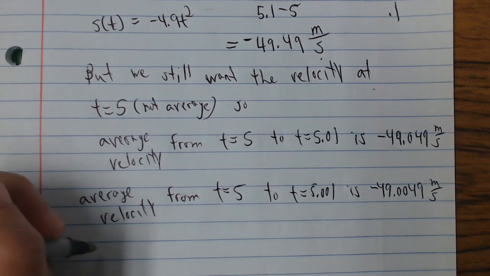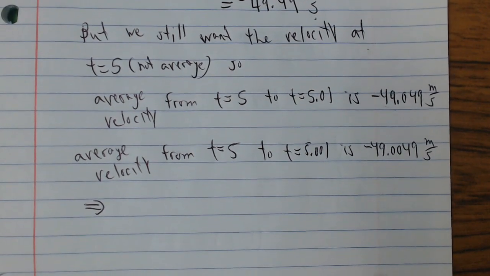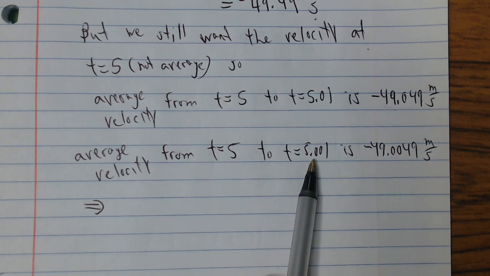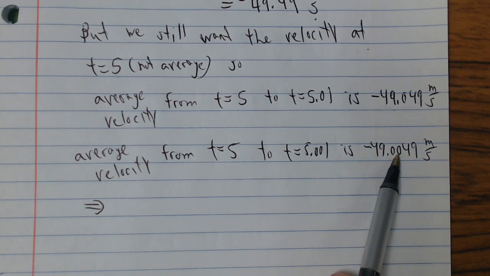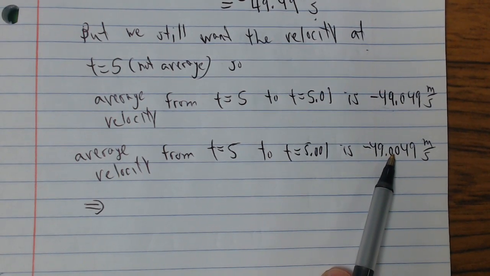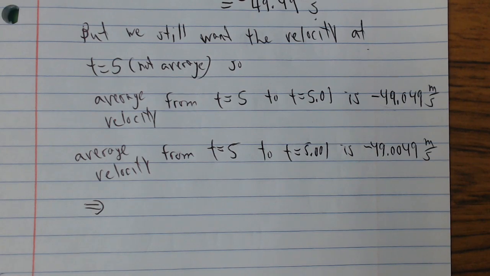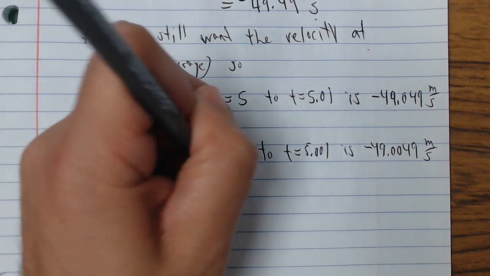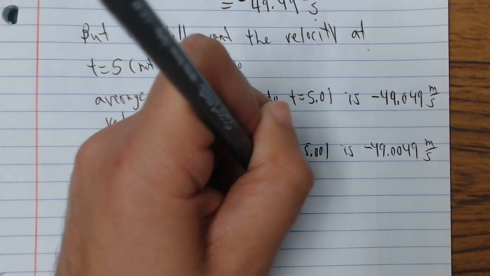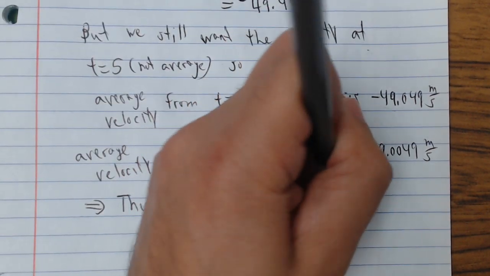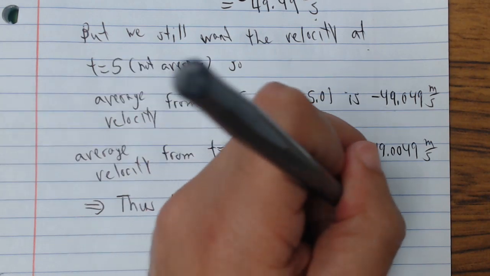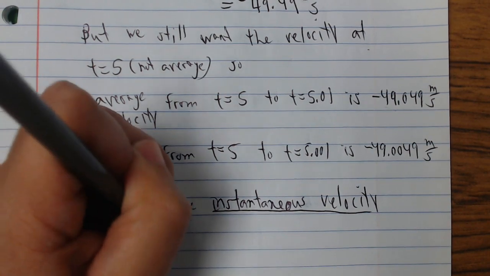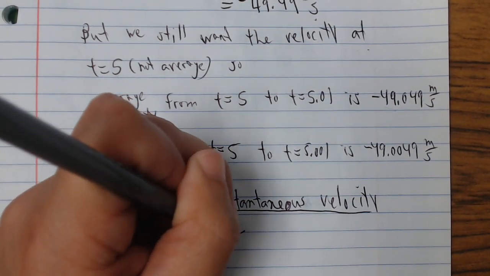So here's what we could do. We can now make a conclusion. And by the way, without doing the math, you could probably guess: what's the average velocity from t equals 5 to t equals 5.0001? It would be the same thing as this, except you'd have an extra 0 here, which means we got even closer to 49. So here's what we could say. Thus, the instantaneous velocity is v equals negative 49 meters per second.